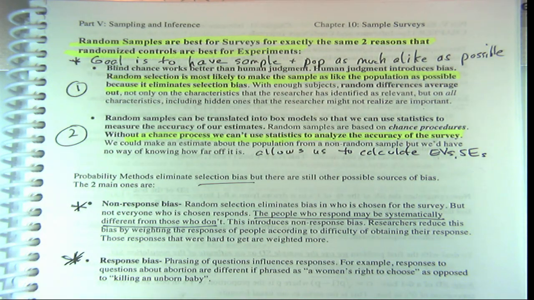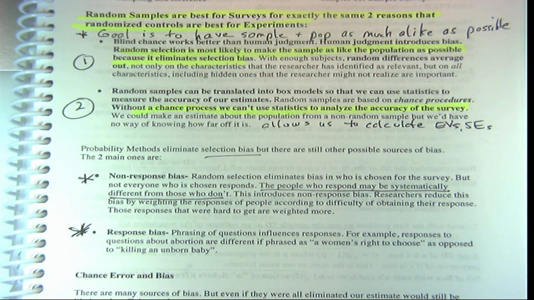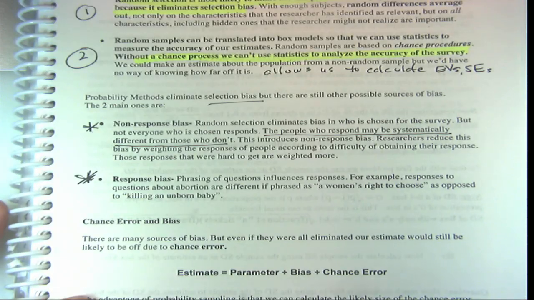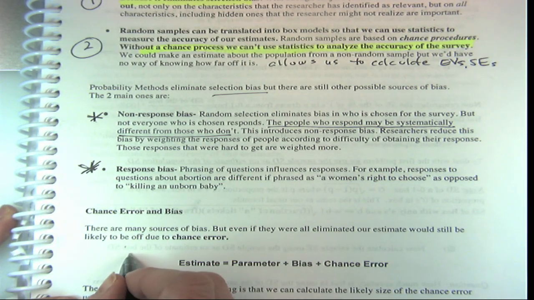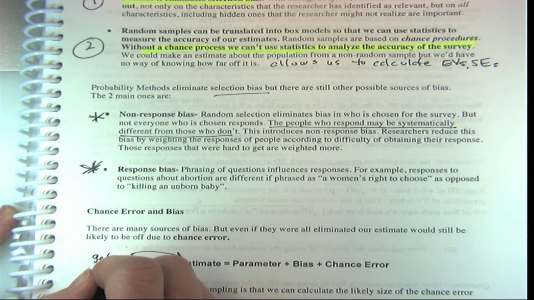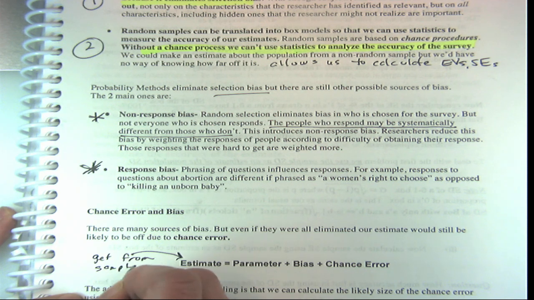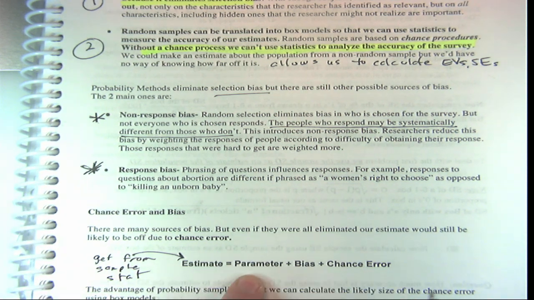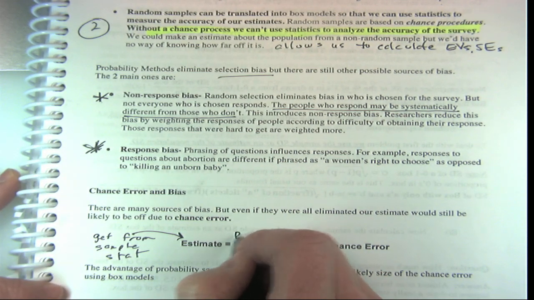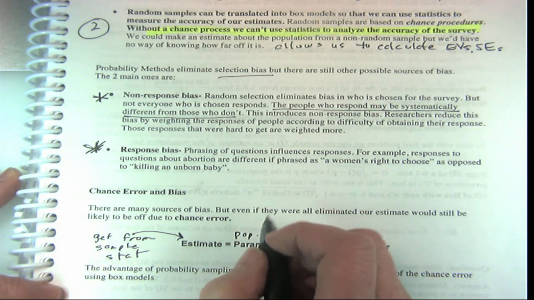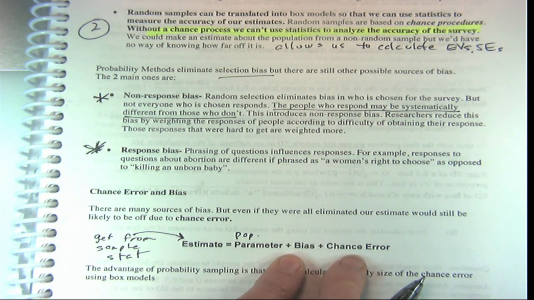All right, so now let's keep going here. The nice way to think about it is that you have this estimate that you get from your statistic, the random sample statistic, and we're using it to estimate some population percentage, like the percent of voters who plan to vote for Trump. So the population parameter. But then there's bias and there's chance error.